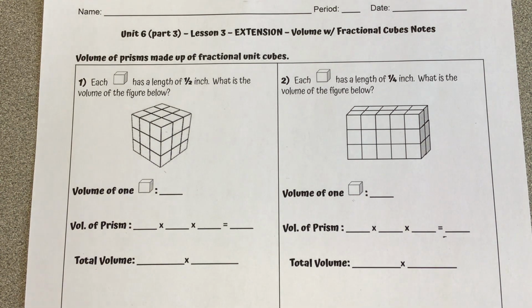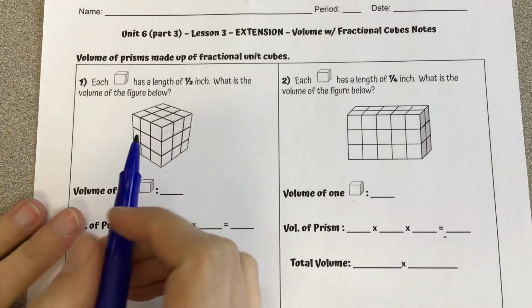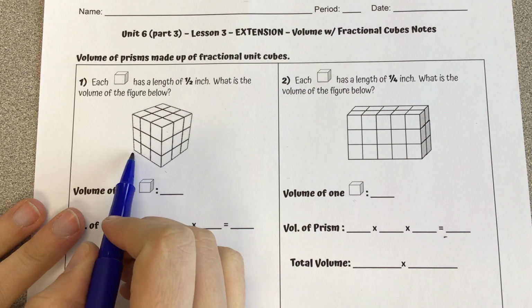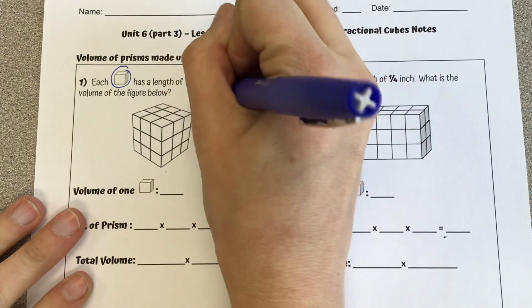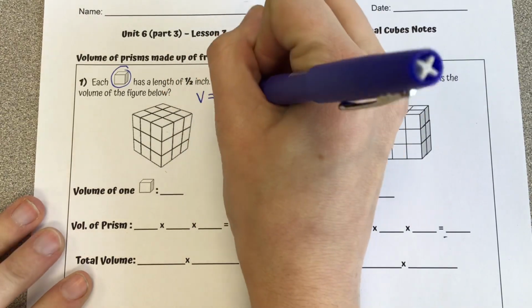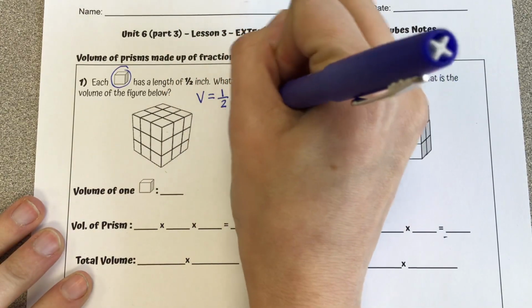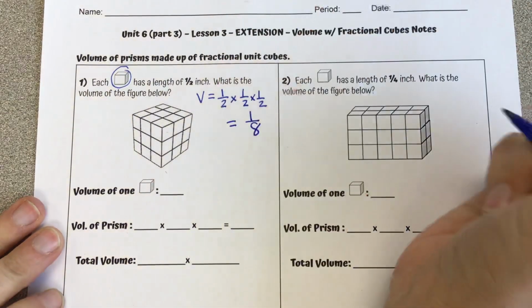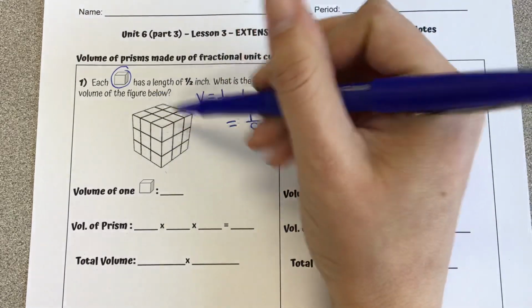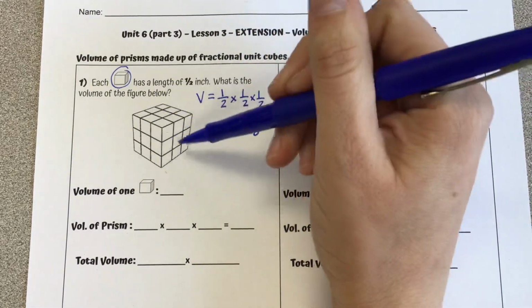So what I'm going to do is first calculate that if we have a cube and the side lengths are 1/2, the volume of one cube is going to be 1/2 times 1/2 times 1/2, which is equal to 1/8. But now I'm going to look at the volume of this prism.